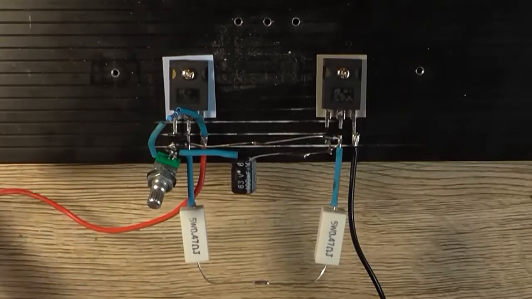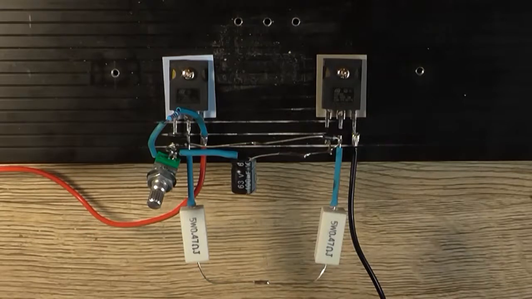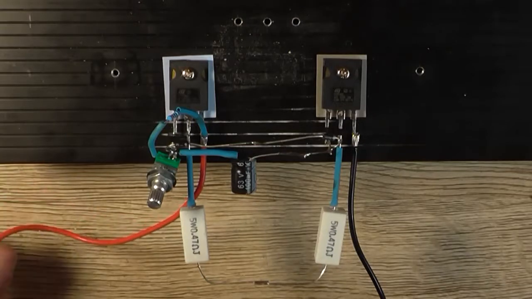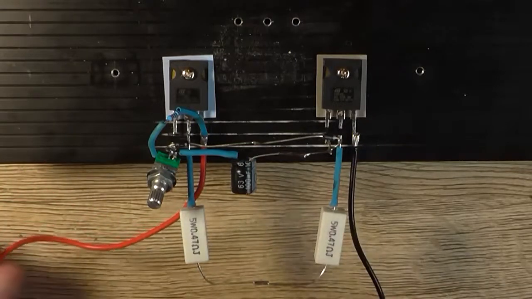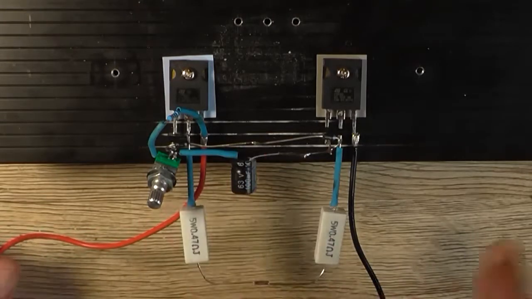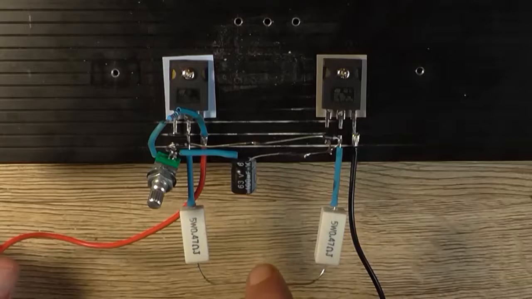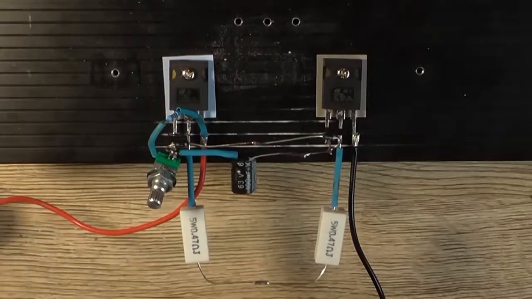So what I need to do now is hook this up to a power supply and an oscilloscope. It's going to be a bipolar supply, plus minus, and the zero, or the center point of the power supply, will be our common ground to the output position here. That's all I've got to say about that right now. So without further ado, let's hook it up to the supply and an oscilloscope and have a look at what happens.